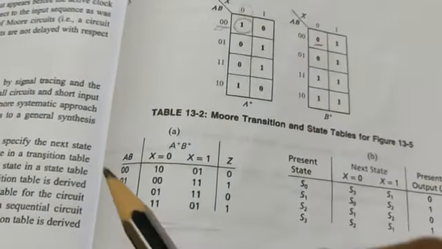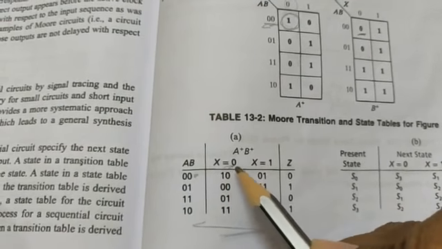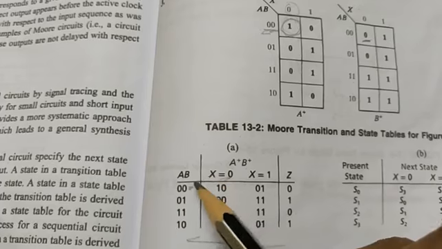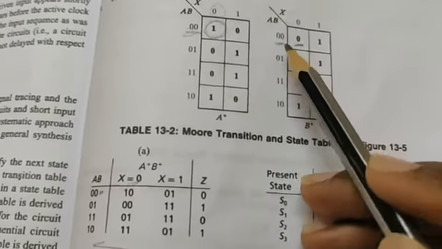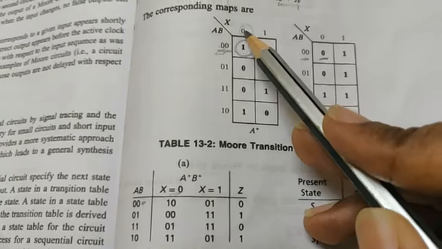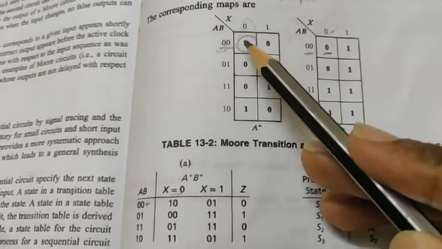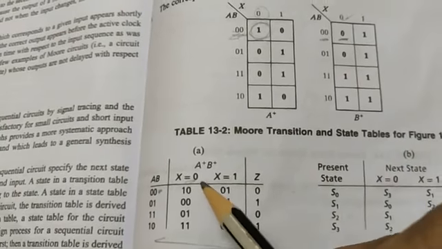Look at this. When AB is 0 and 0, when X is 0, what is A plus and B plus? AB is 0 and 0. This is 0 and 0, and this is 0 and 0. Both AB is 0. X is equal to 0. What is A plus? What is B plus? A plus is 1, B plus is 0. That is what they are, 1, 0.